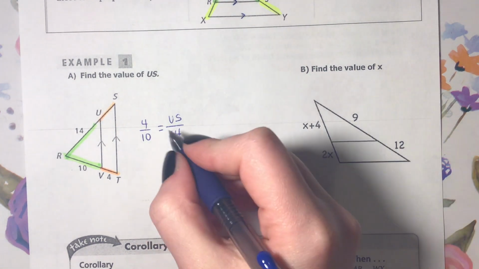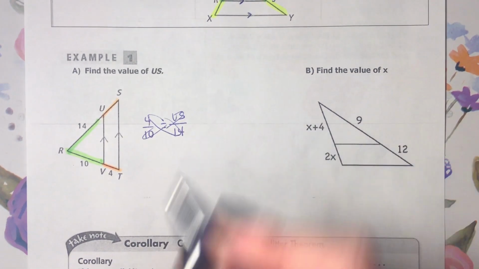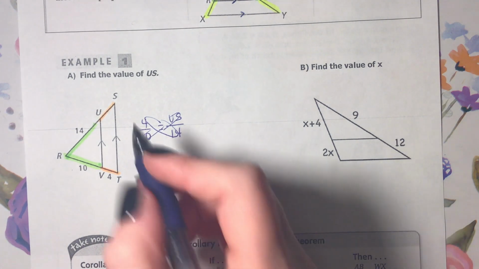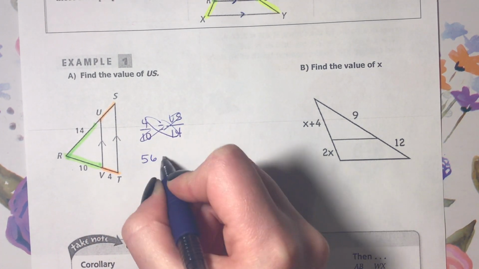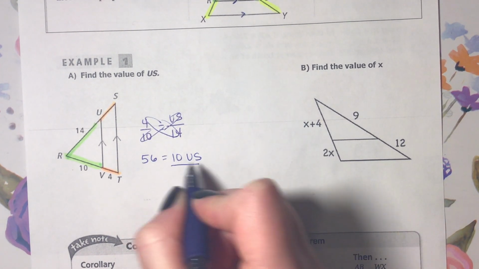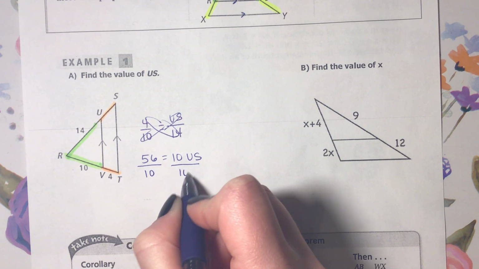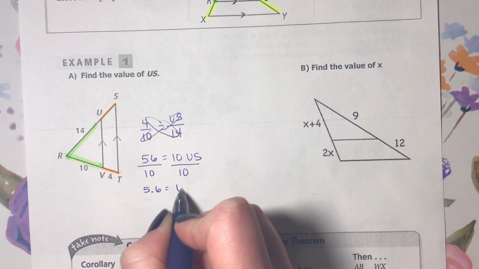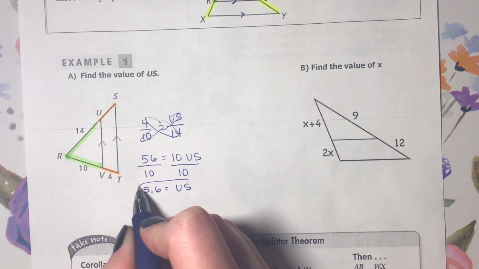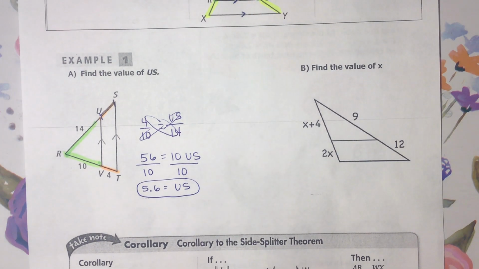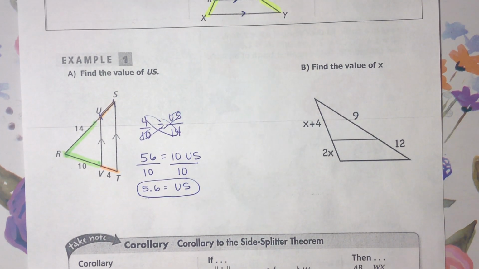Now that I have my proportion, I cross multiply. So 4 times 14 is going to be 56 is equal to 10 US. I'm going to divide by 10 on both sides to isolate that US. And when I do that, I get 5.6 is equal to the segment US, which is this guy right here. All right, simple as that.